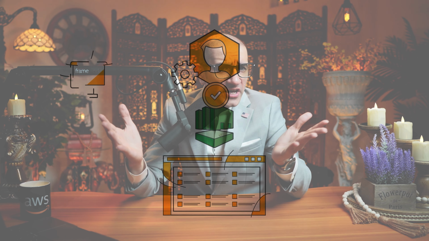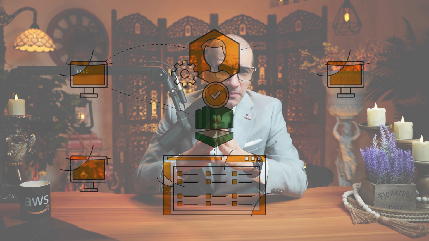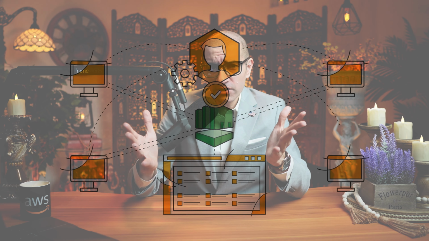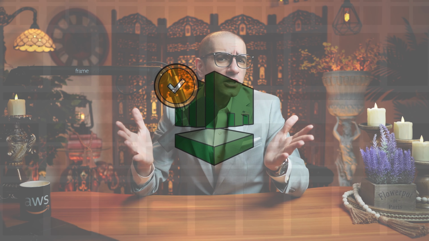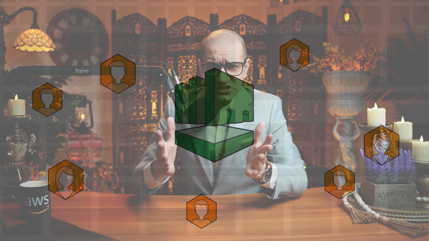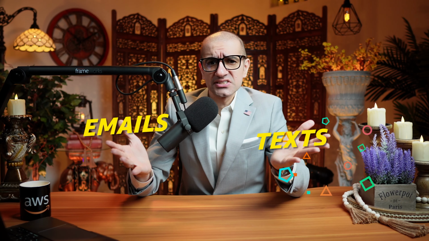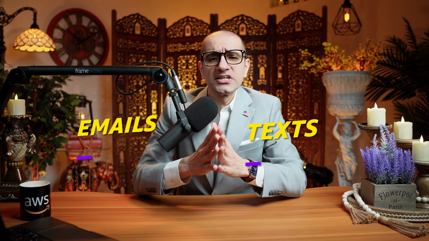This means that any actions performed via the AWS Directory Service APIs or the Management Console will be included in your CloudTrail audit logs. Last but not the least, number 7, you can configure Amazon Simple Notification Service to receive notifications in the form of emails or texts when the status of your directory changes.